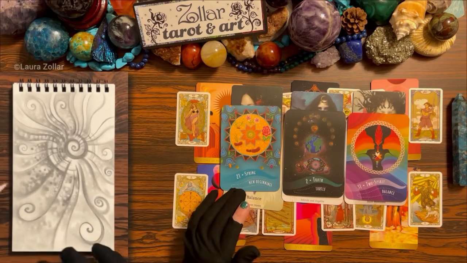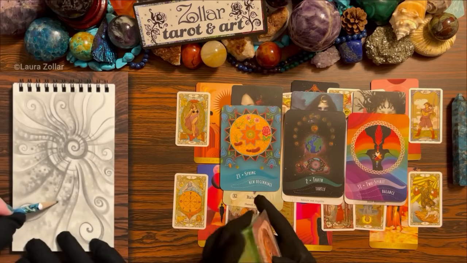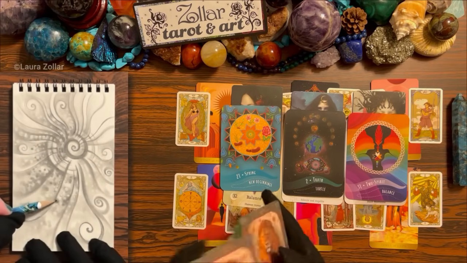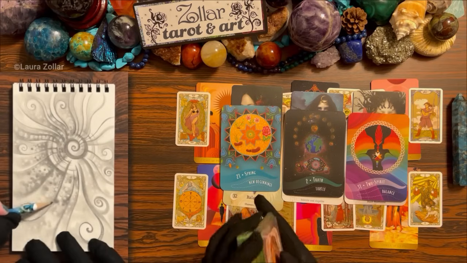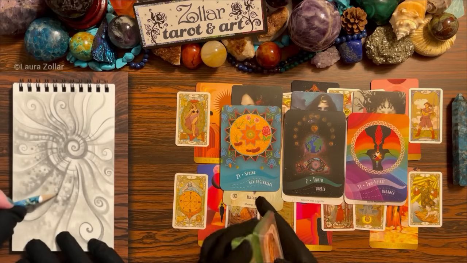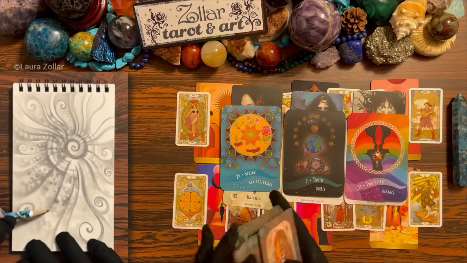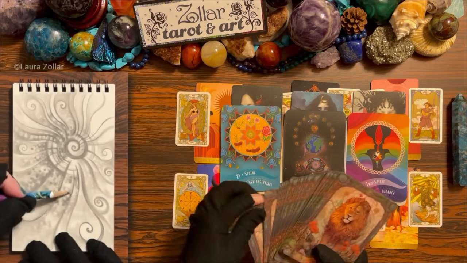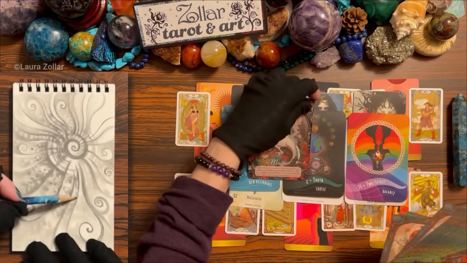So with that, I'm going to pull two cards from this oracle, and then we're just going to get one final card and wrap this up. So two cards, please, for this collective. Anything else they need to know? Any advice? Anything they need to know?